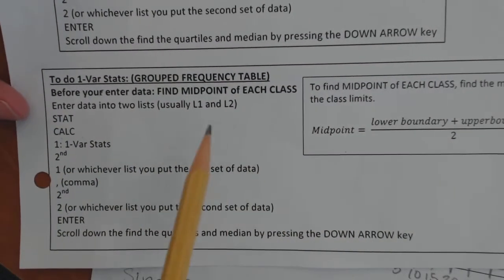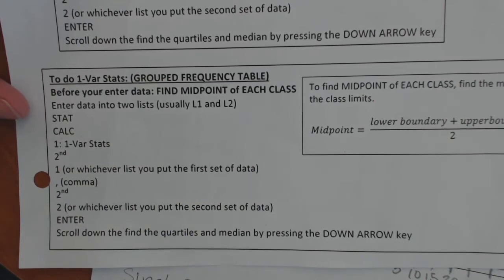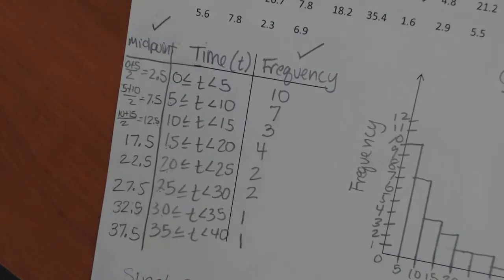So I need you now to take out these directions here and do the grouped frequency table in your calculator and get the mean and median, and we'll pause and we'll come back.